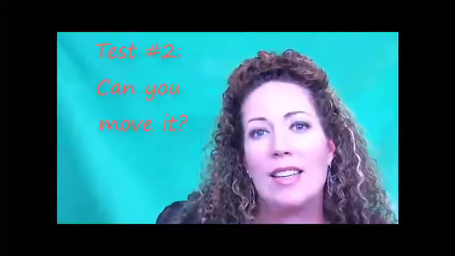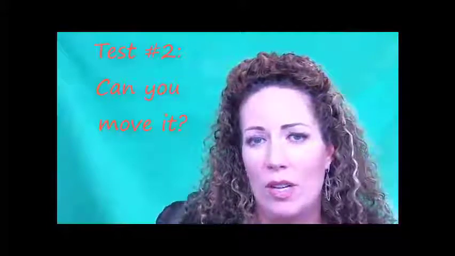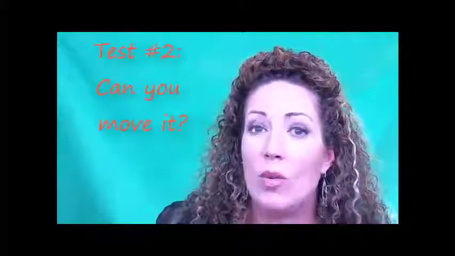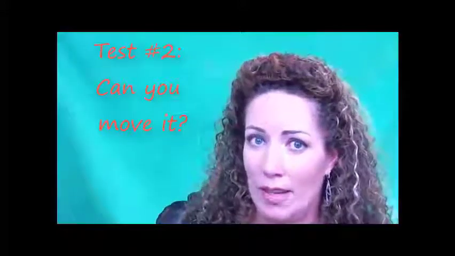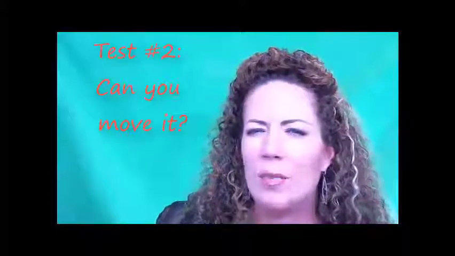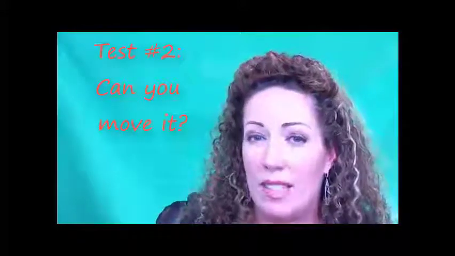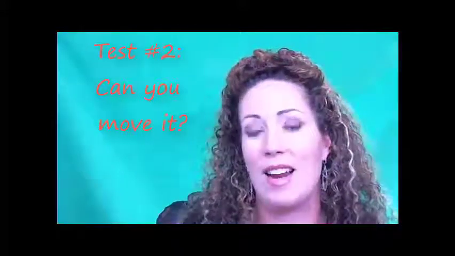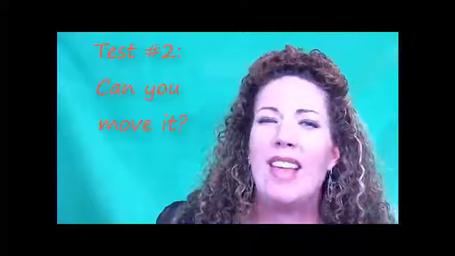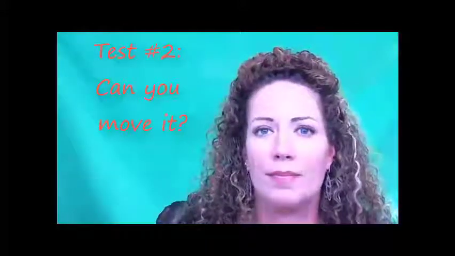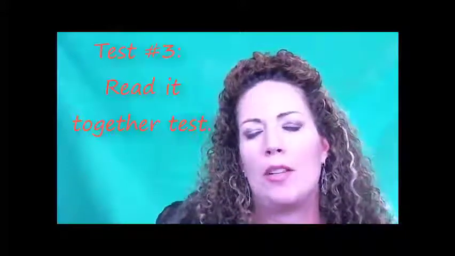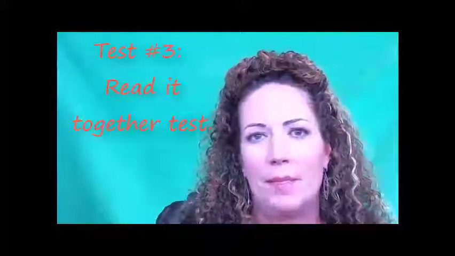The next test is that movability thing that I've mentioned a few times. Try to move it around. If you can move it around in the sentence without changing the meaning of the sentence, and that's important, then that's a pretty good indicator that it modifies the verb, and therefore is some sort of adverb or a prepositional phrase that modifies an adverb. If that one isn't conclusive, then you can use the last test, which I call the read 'em together test. This one is especially helpful for prepositional phrases.